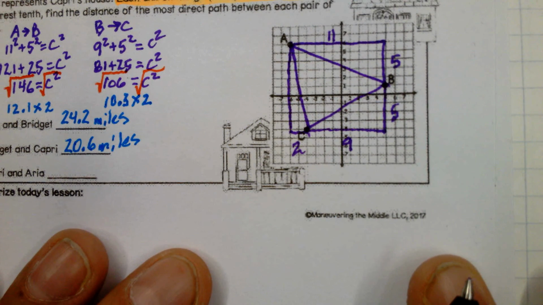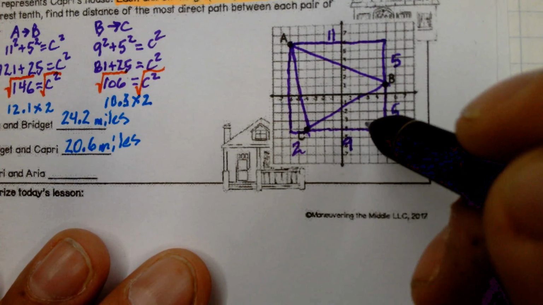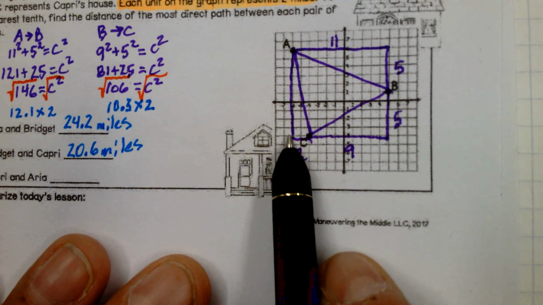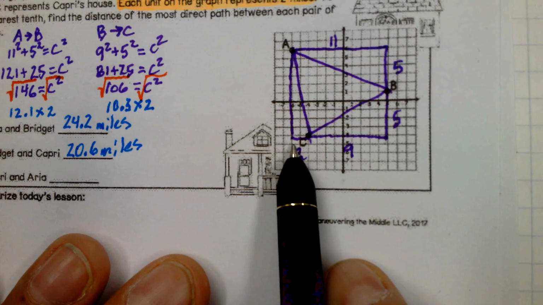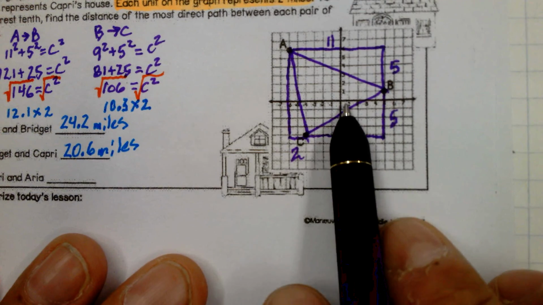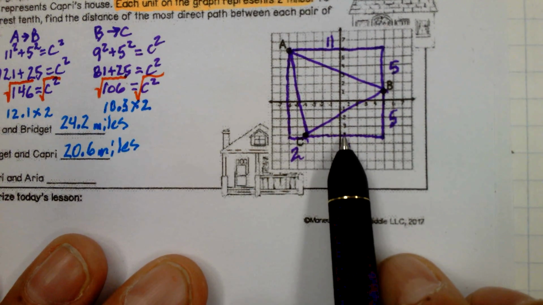That's an interesting looking shape. 2 there, and then we're going from 6, that's 6 there, and 4 there, that's 10.